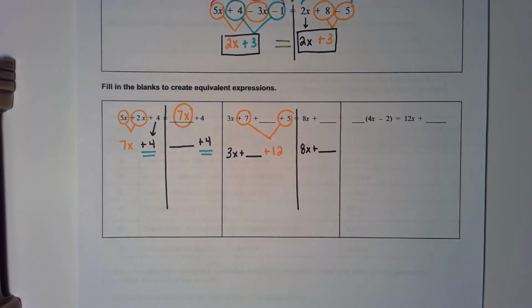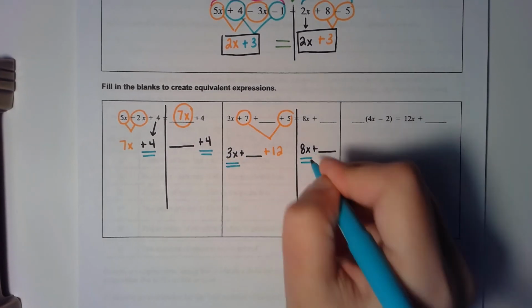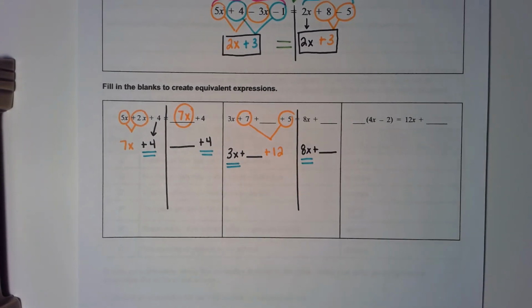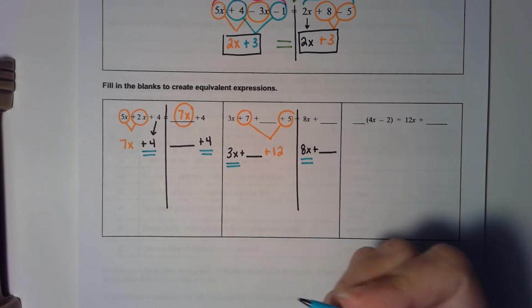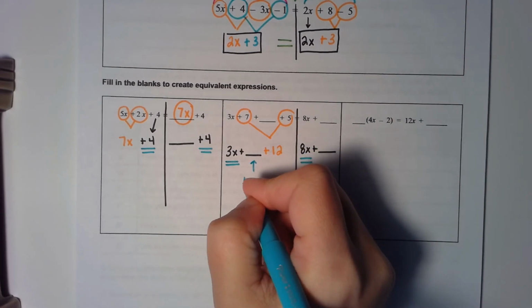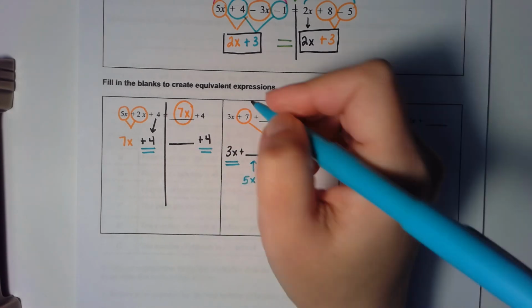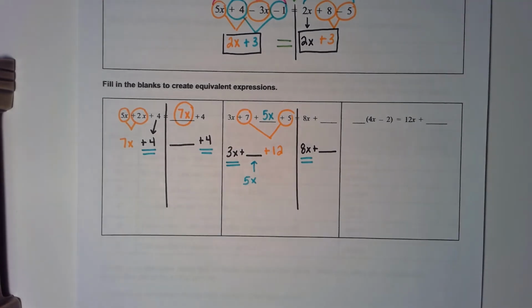So what can we do here? Well, let's look at the x's first. The left side has a 3x, and the right side has an 8x. That means that we have more x's on the right than we do on the left. So in order to make these two sides equal, we need more x's over here. If this is 3 and this is 8, we're missing 5 x's to make the x's the same, because 3 plus 5 would give you 8. So this side of the equation is missing 5x.